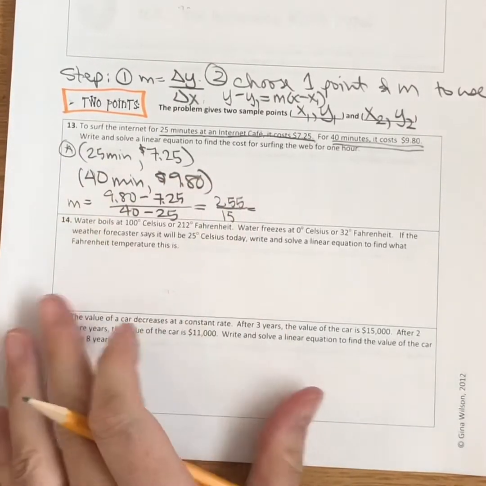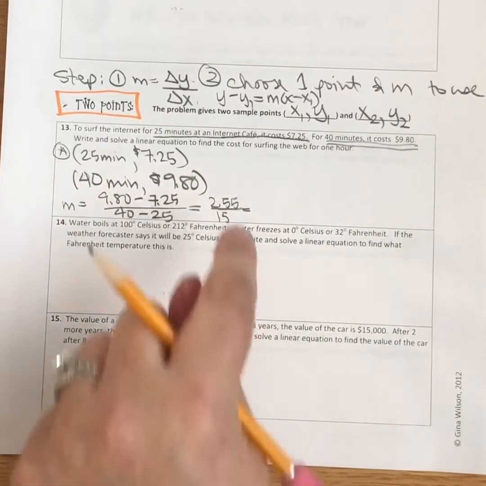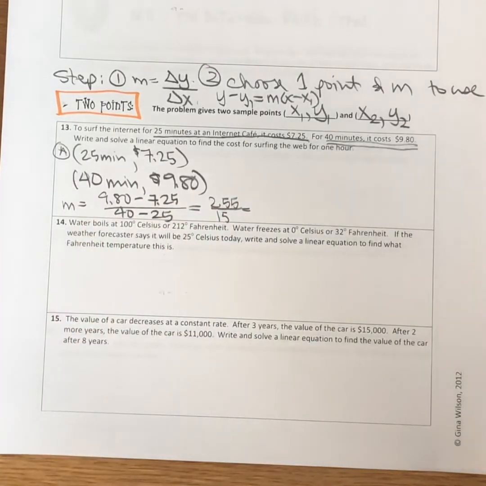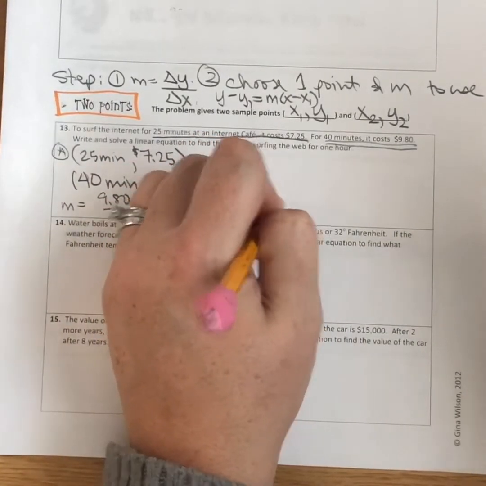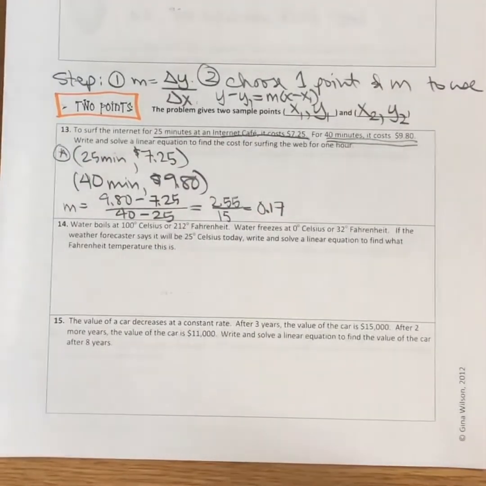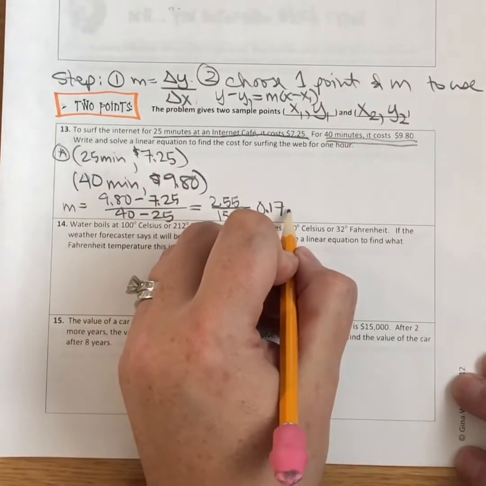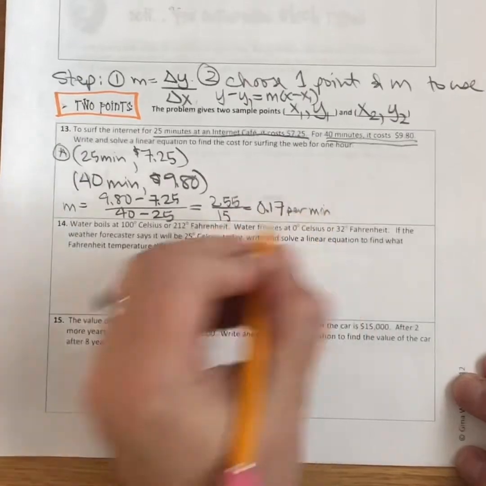And for word problems like this, you're going to want to divide the top by the bottom and get a decimal. So if I do $2.55 divided by 15, I get 0.17 dollars, so 17 cents per minute. Okay?